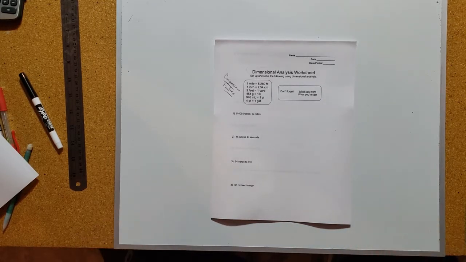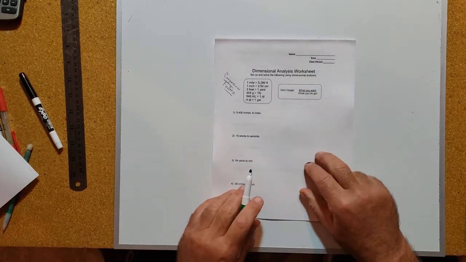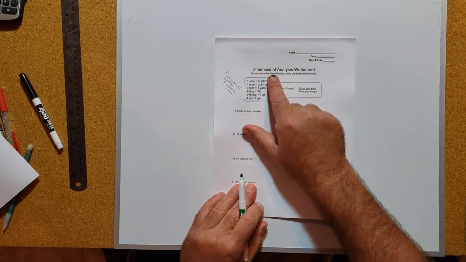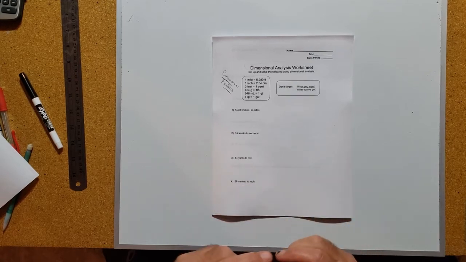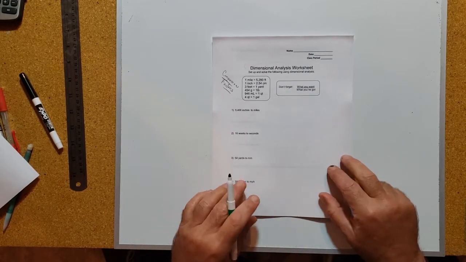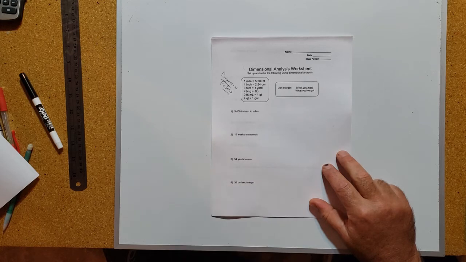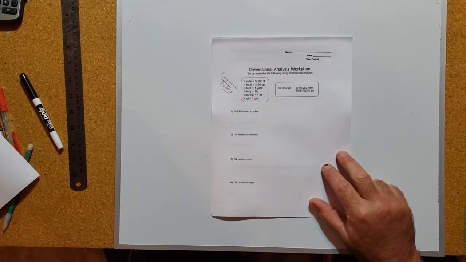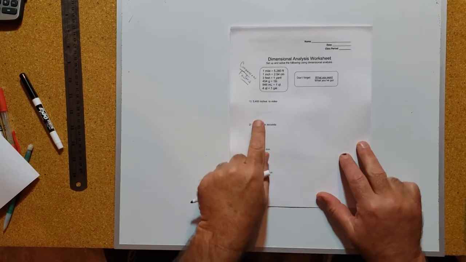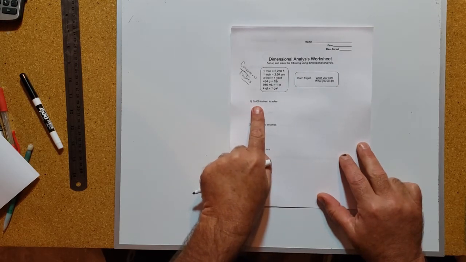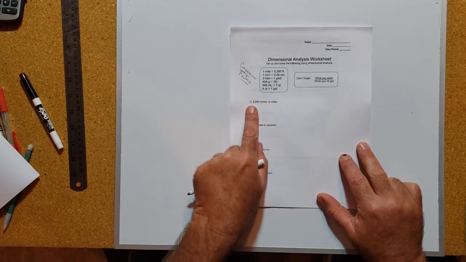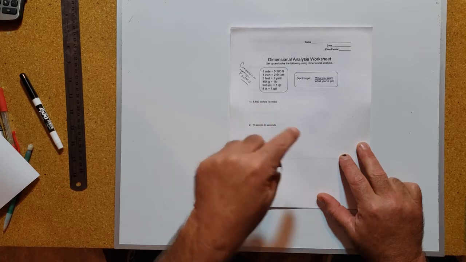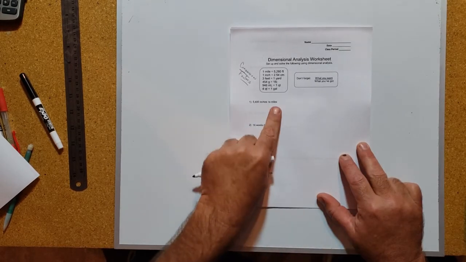The main problem type we're going to run into when doing dimensional analysis calculations: dimensional analysis is just a particular method of doing solutions to certain types of problems. The type of problem we often run into where it is helpful is problems like we see here, where we're asked to take one measurement and convert it into a different set of units. So in number 1, 5,400 inches. What is that same measurement in miles?